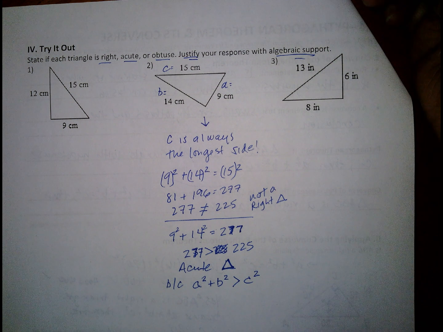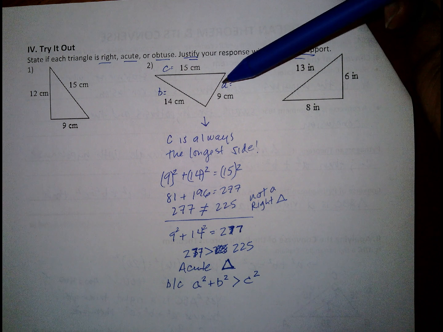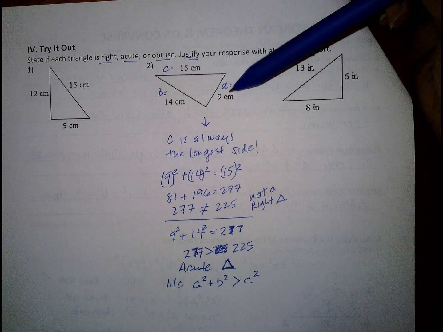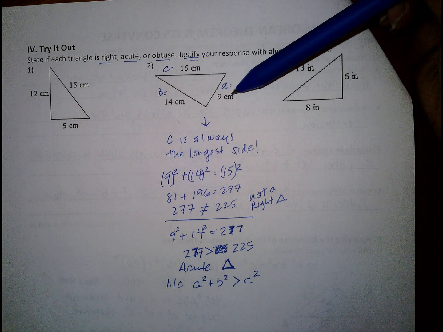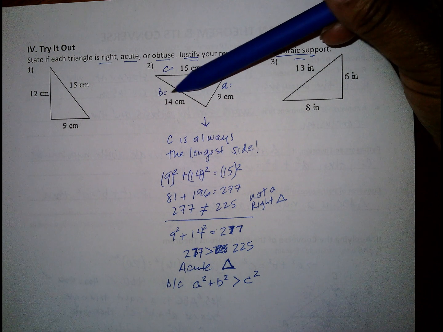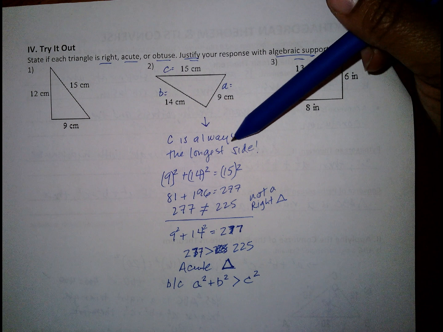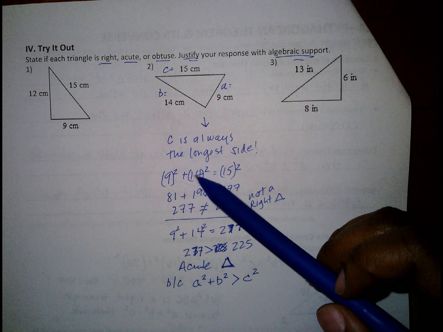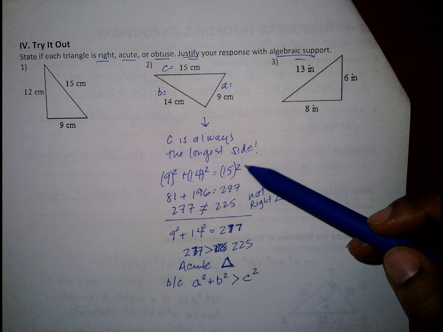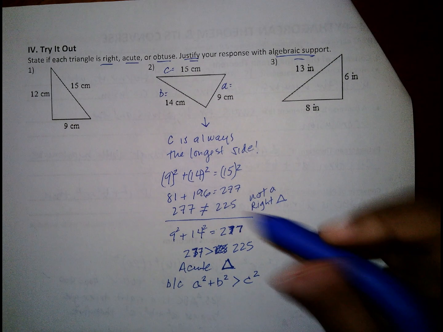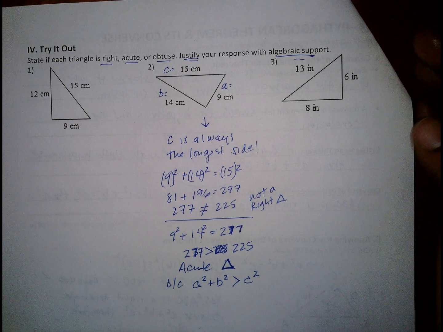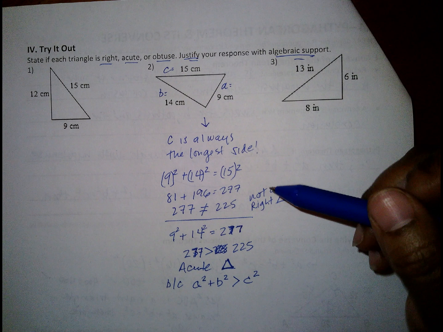So I labeled my sides A, B, C, knowing that C is the longest side. I label that one C. A, I always give the shortest side A, and then the mid size B. So C is always the longest side, all right? Make it a point to write that. So 9 squared plus 14 squared is equal to 15 squared. I just plugged it into the Pythagorean Theorem. That's the way I do it, okay? But you can do it differently.